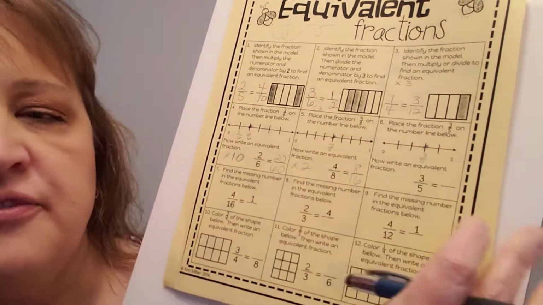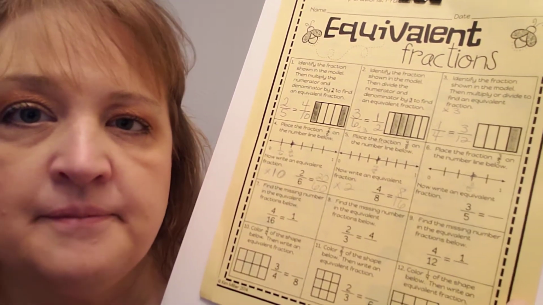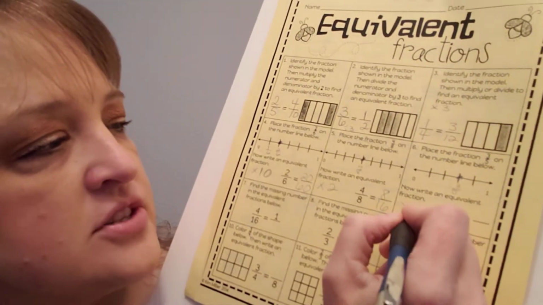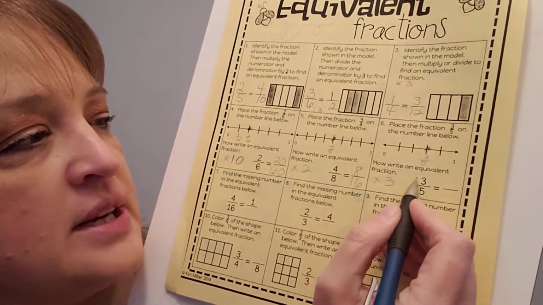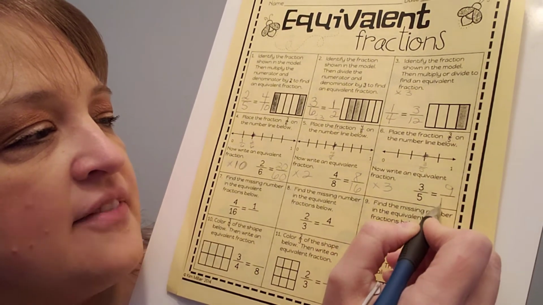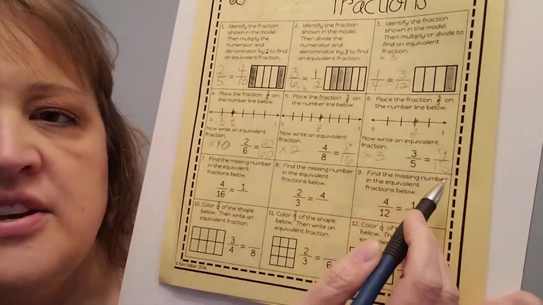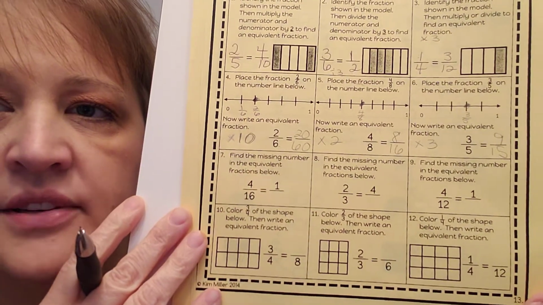And now we need to find an equivalent fraction. What do you want to multiply by? I'm going to pick 3. So 3 times 3 is 9. 3 times 5 is 15. So 9/15 and 3/5 are equivalent.